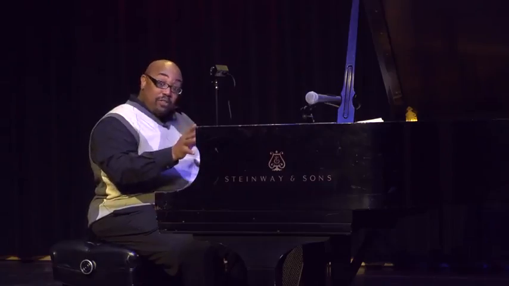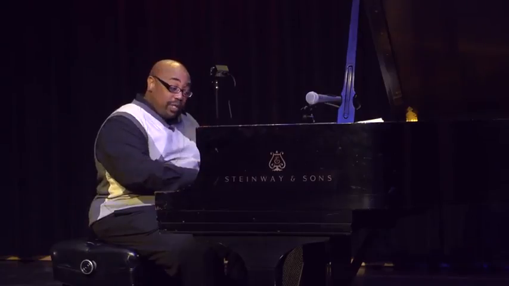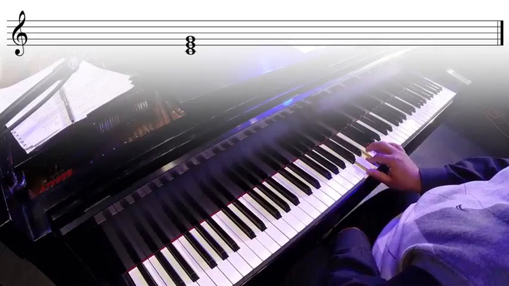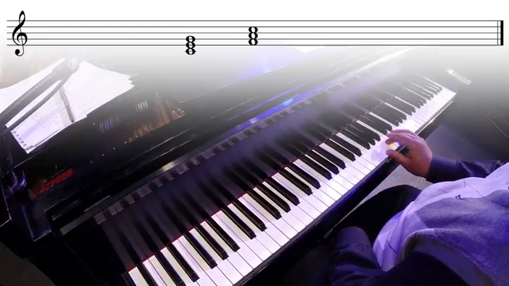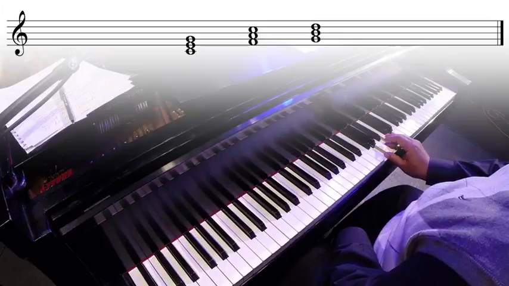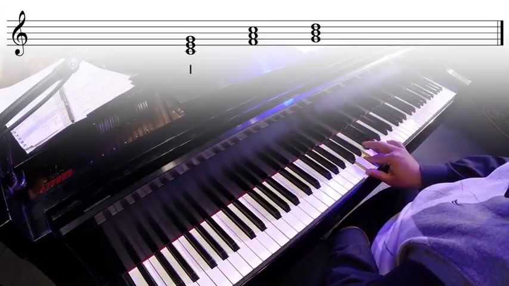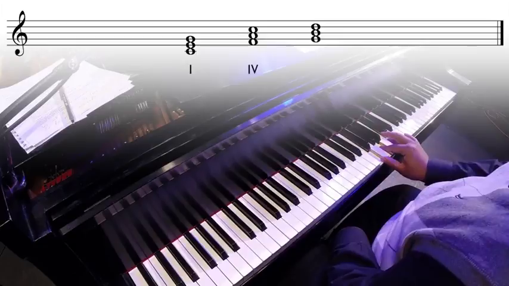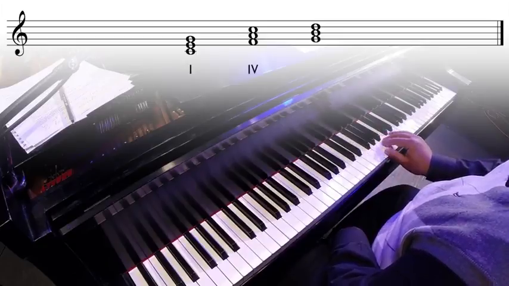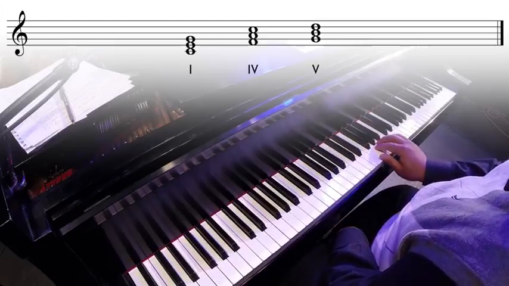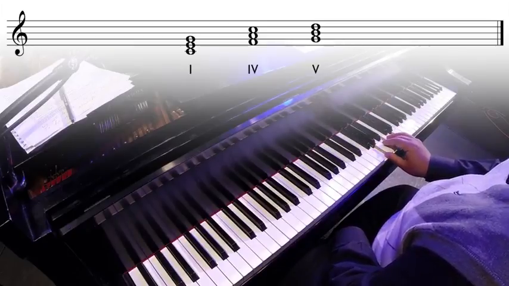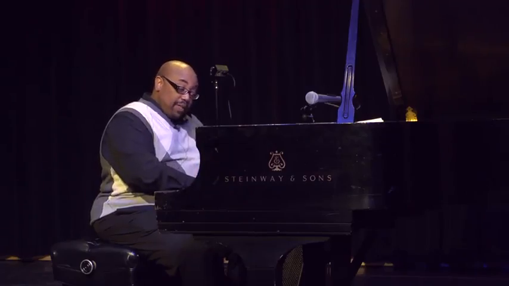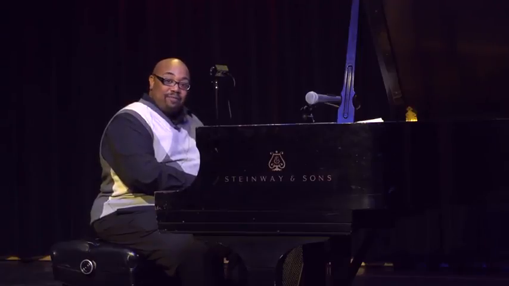So we talked about the major triad, and we based that major triad on 3 different notes. C, F, and G, otherwise known as the 1 chord, the 4 chord, and the 5 chord. C, F, and G. The major triad, 1, 3, and 5.